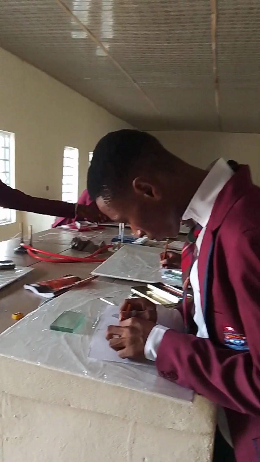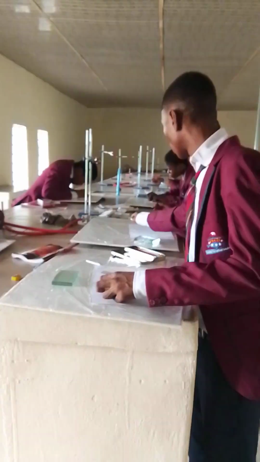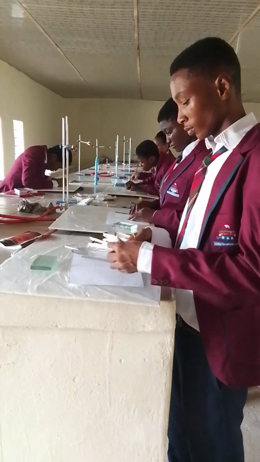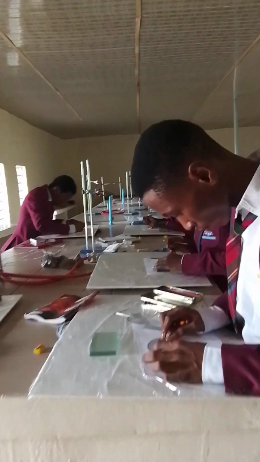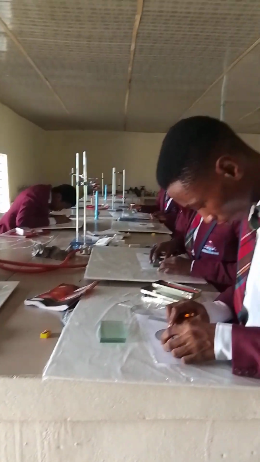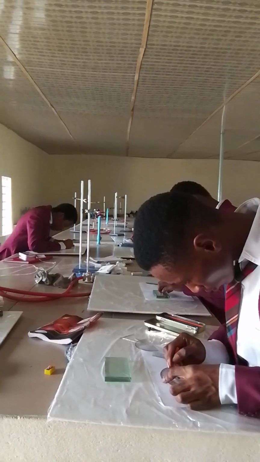So these are the major apparatus we'll be using for the experiment. We also have our thumb pins, which are used to fix the A4 papers. At the end of the experiment, the refractive index of the respective rectangular glass blocks will be found.